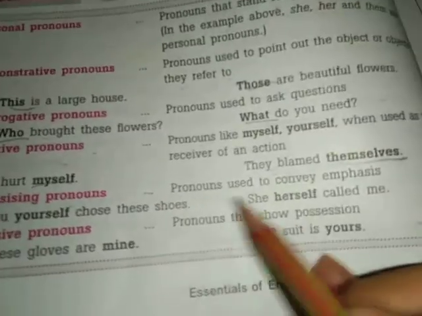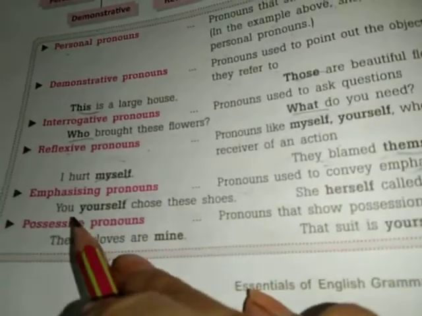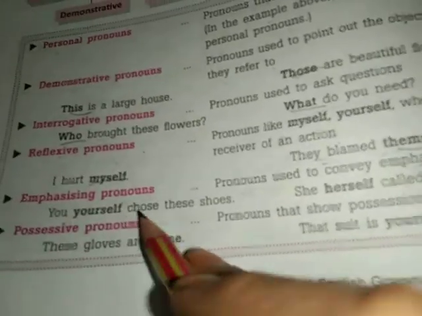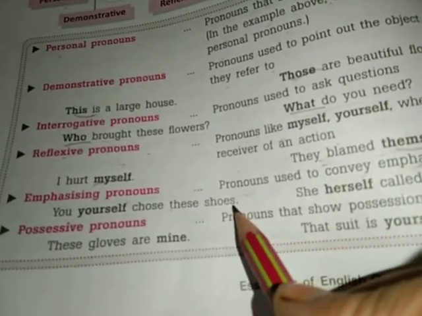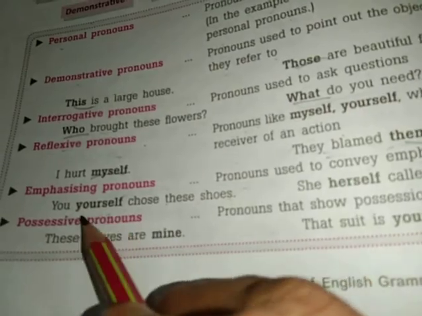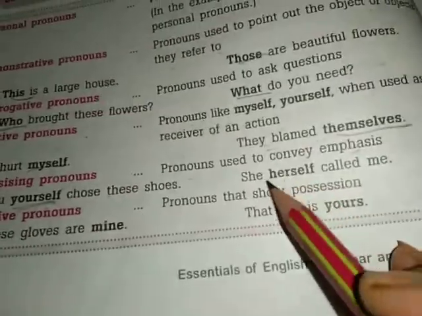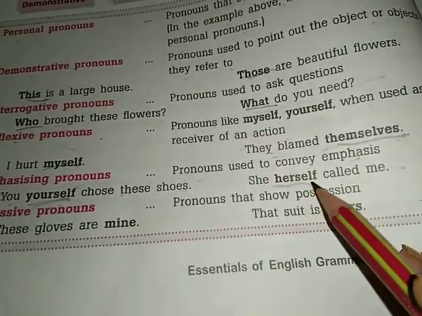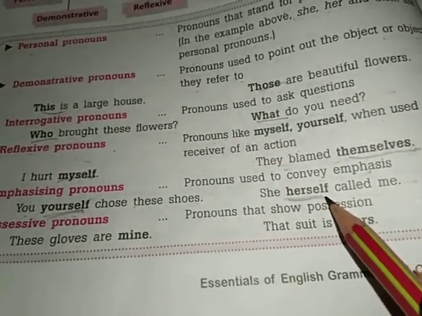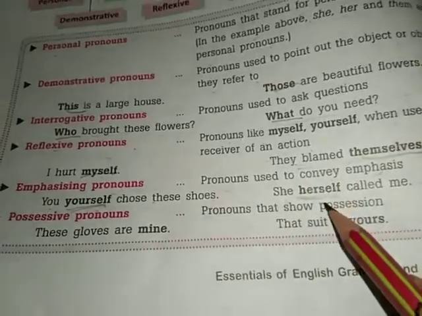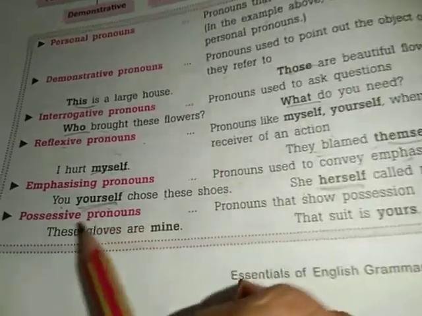Emphasizing pronouns. Pronouns used to convey emphasis. When you want to emphasize certain things, you use emphasizing pronouns. You yourself chose these good shoes, right? So you yourself is emphasizing on you. You chose it yourself, right? She herself called me. She herself, meaning she called me on her own. So we are emphasizing on she. That is why we are using these emphasizing pronouns.